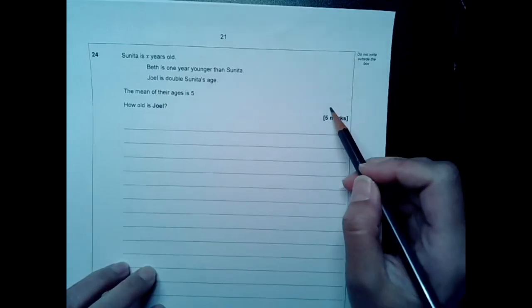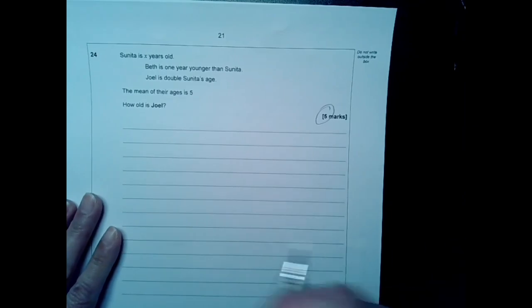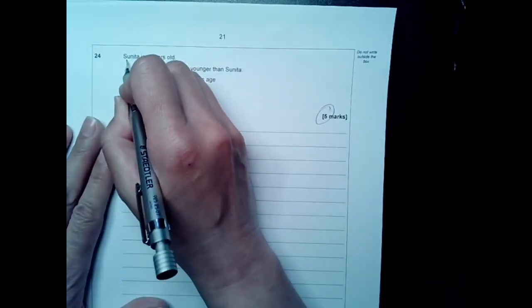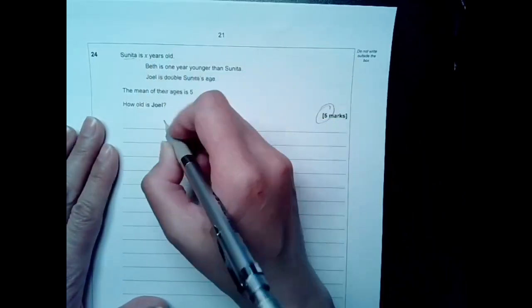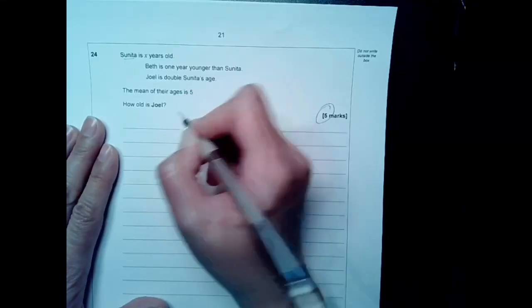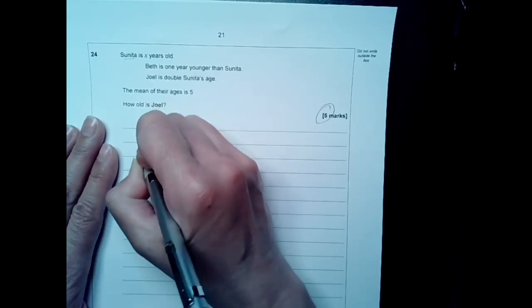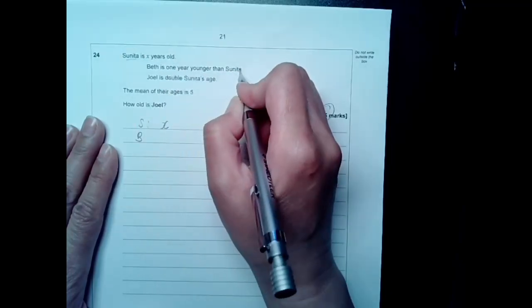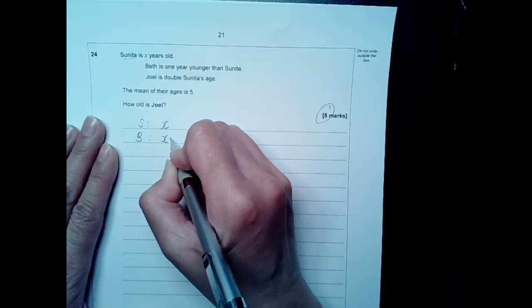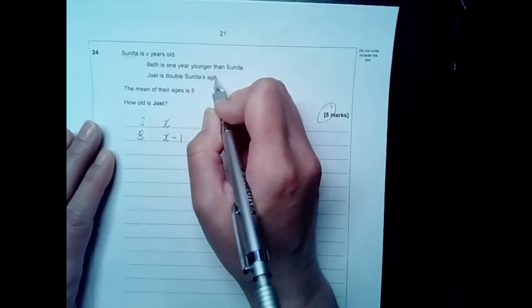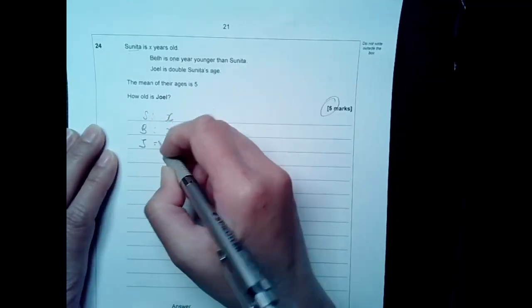Whoa, this is a 5 marks question. I like that. Do you? So we have the first, Sunita. I call her S. Is 8 years old. Beth is 1 year younger than Sunita. Joel is double the age.